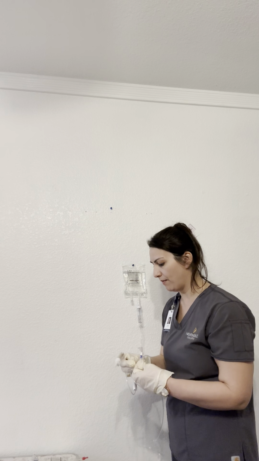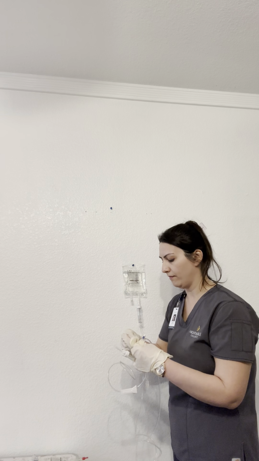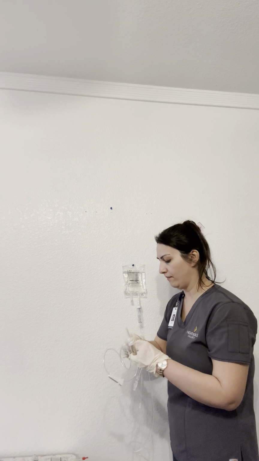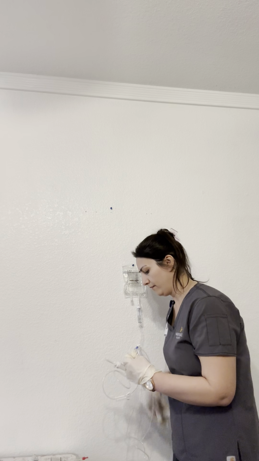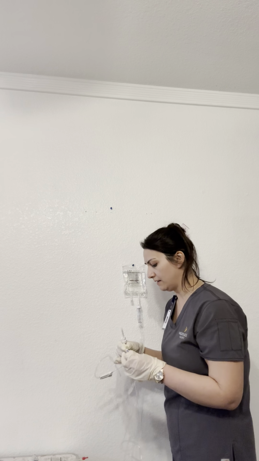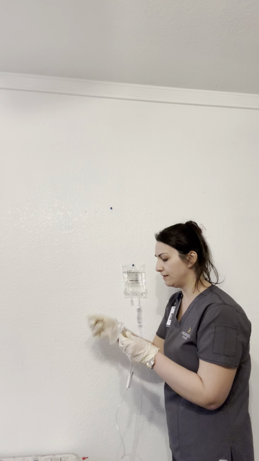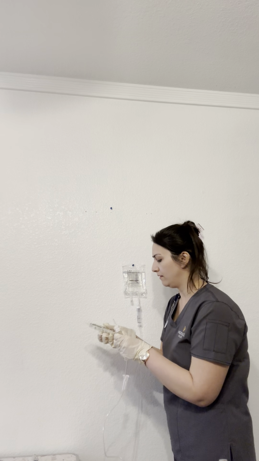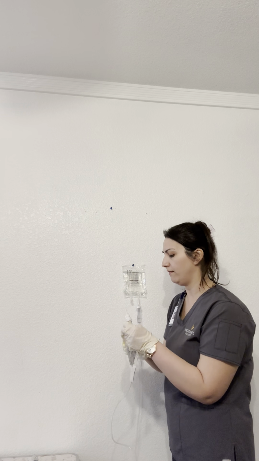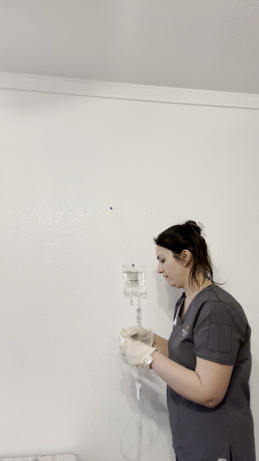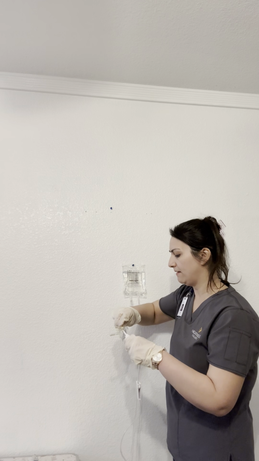I'm going to take the cap off here and connect it to the Y. We're going to take off the spike end cover, take this end off, and twist it in.